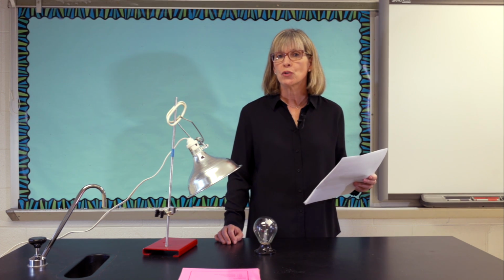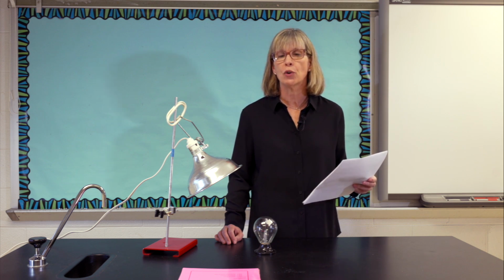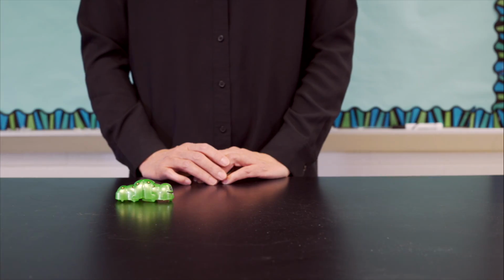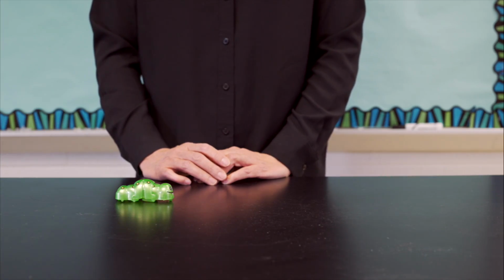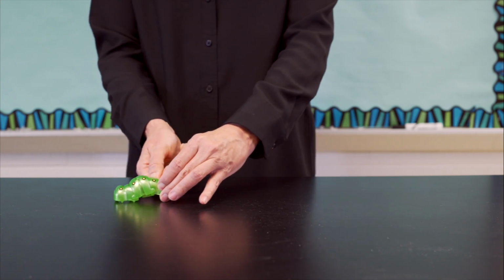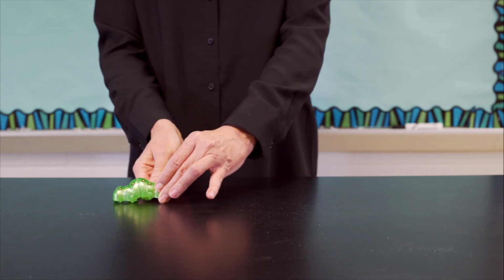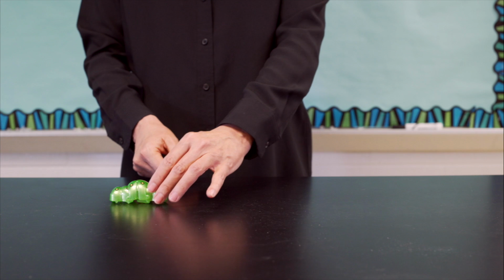I will now demonstrate each of the remaining 8 activities. It is best to watch the activity and then pause the video as you make your recordings in the data table. This is activity 2. Instruction 1 is to wind up the toy, then release and observe.